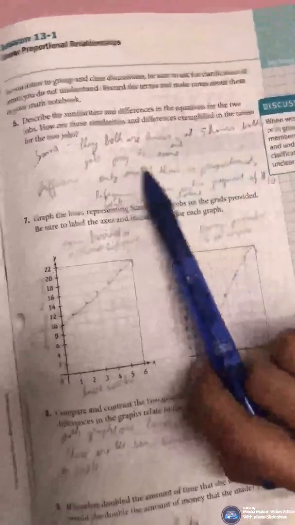So some similarities are that they both are linear, and at 5 hours both jobs pay the same. And that is because in the table that we saw, when x equals 5, y1 and y2 both equal 20.